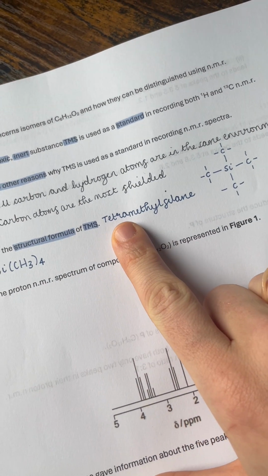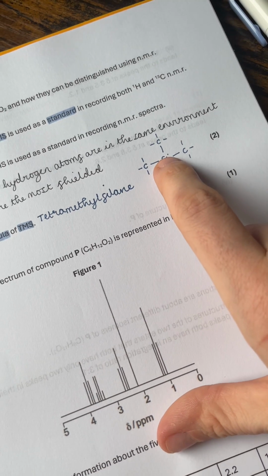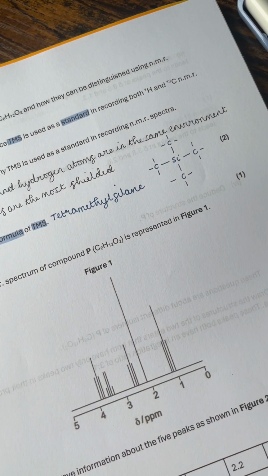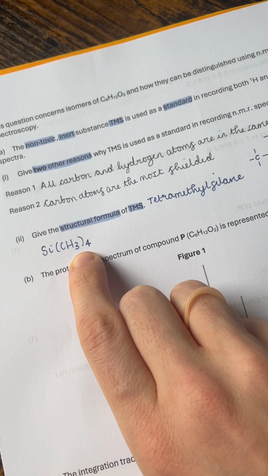So TMS stands for tetramethylsilane, which then looks like this with the silicon in the middle and then the 4 CH3s around the edge. So the structural formula would be like this.